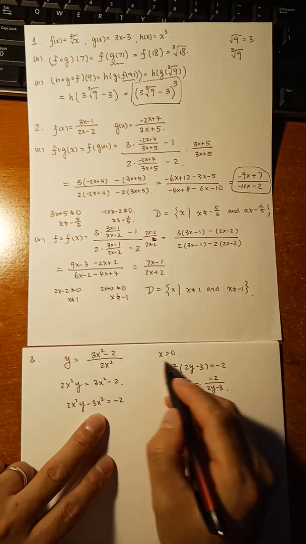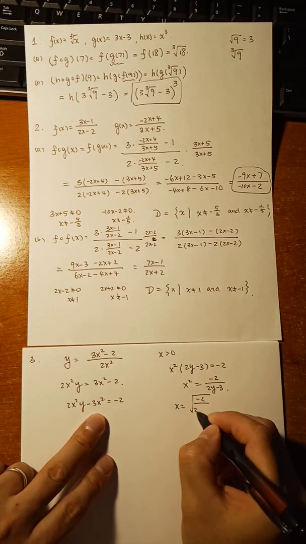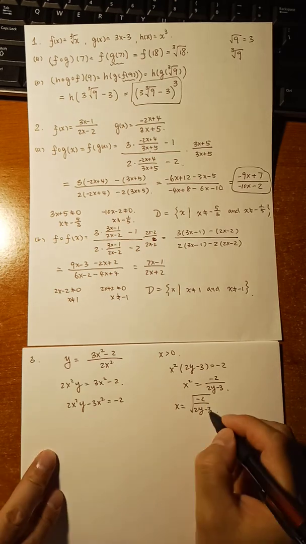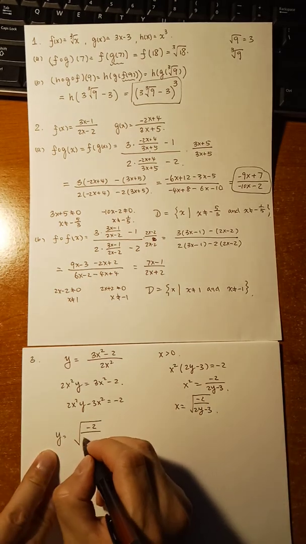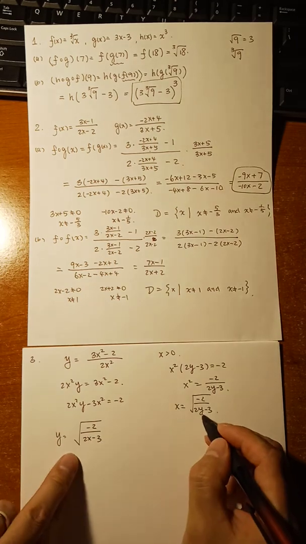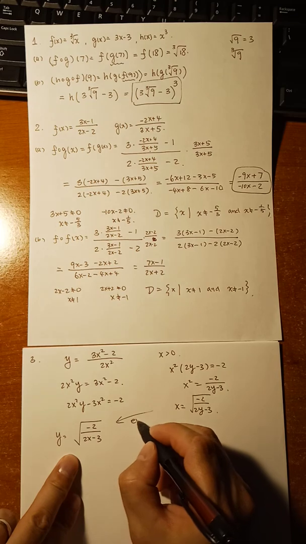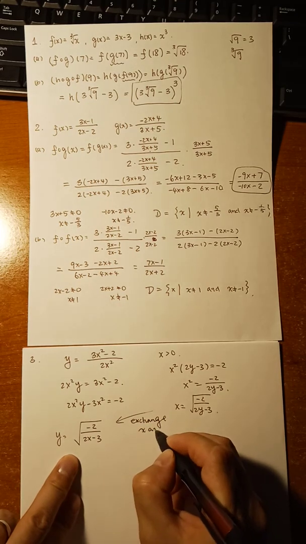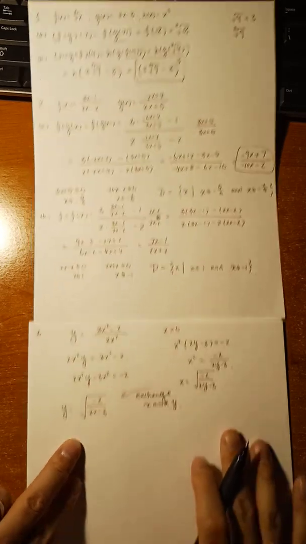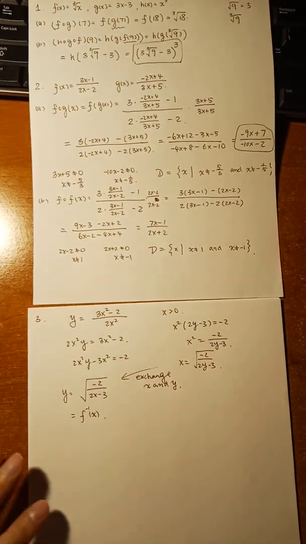And remember here x is positive. We want to take the square root. You choose the positive square root. And then you exchange x and y. Before you exchange x and y, it is still the original function. Here you must exchange x and y. All right, so this is f inverse of x.